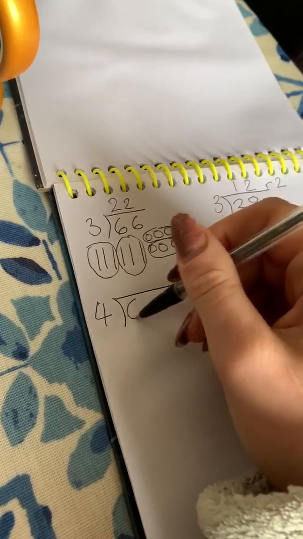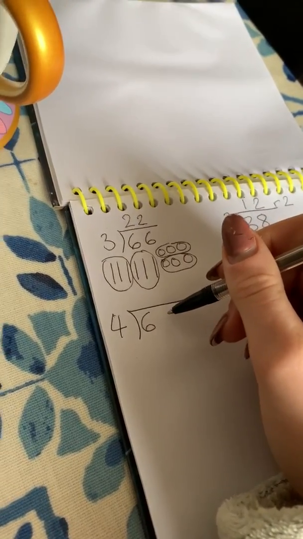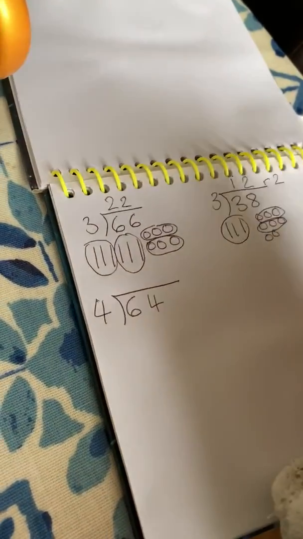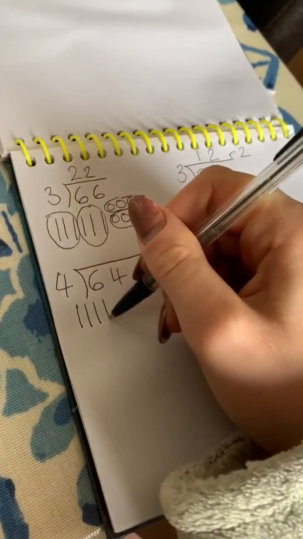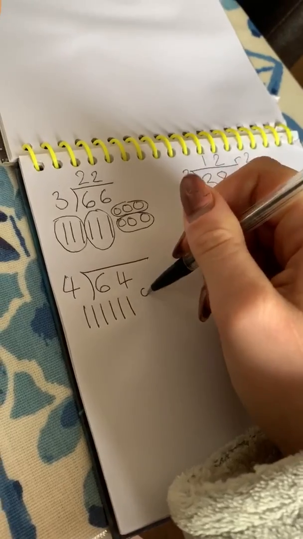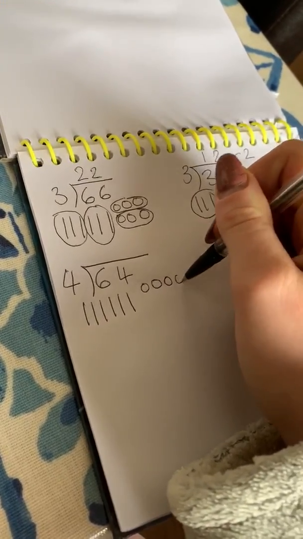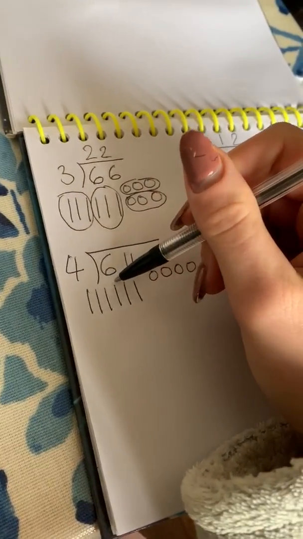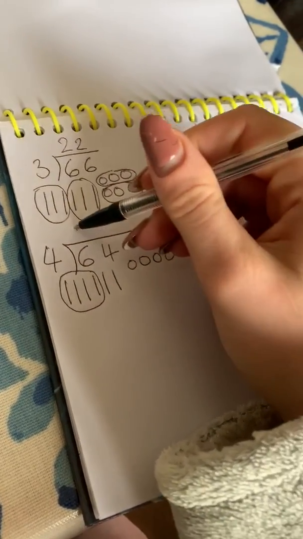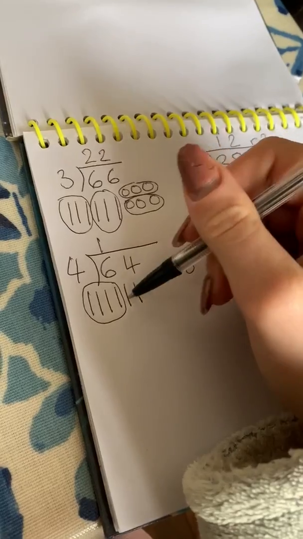So we'll do 64. Okay, so I'll draw 6: 1, 2, 3, 4, 5, 6, and 1, 2, 3, 4. We'll group them in 4s because we're dividing by 4. So there's 1 here, and there's 2 left over.